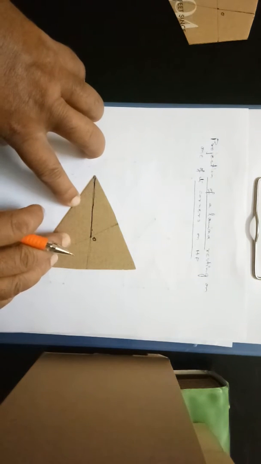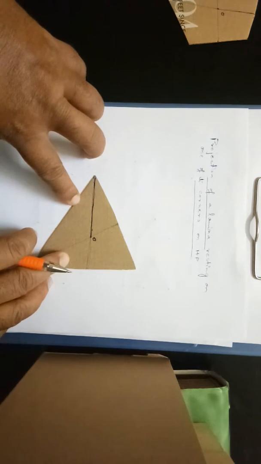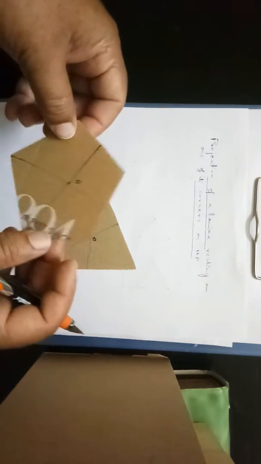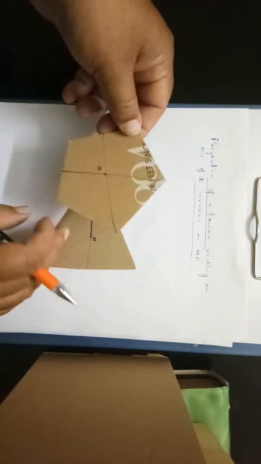In this position you have to draw the initial top view and front view of the lamina, whether it is a triangular lamina or a pentagonal lamina, like this.